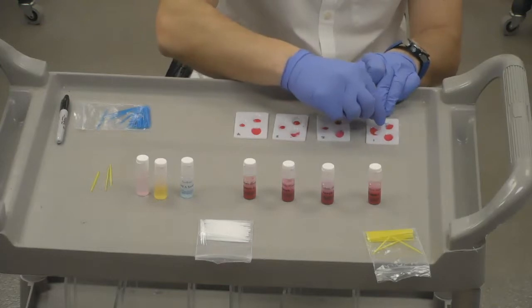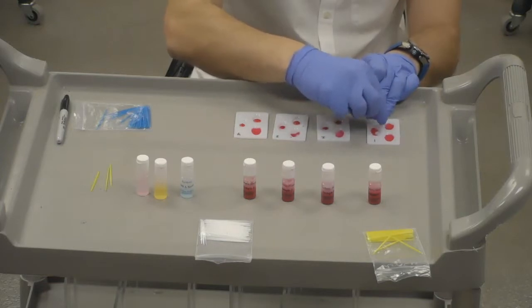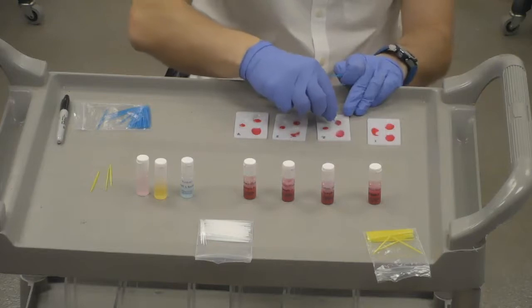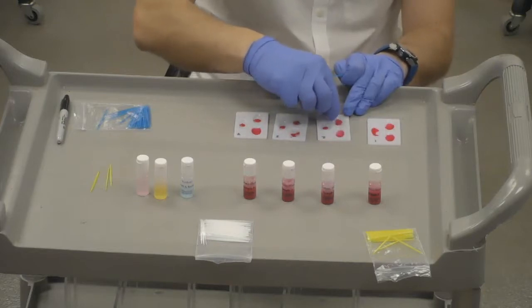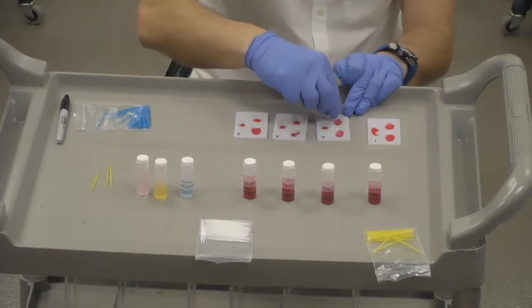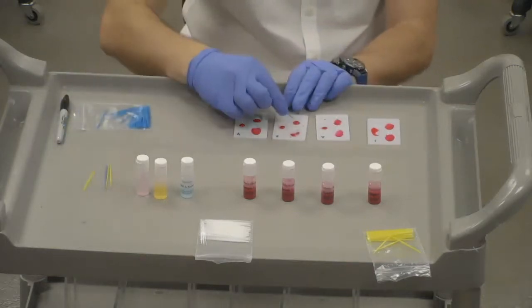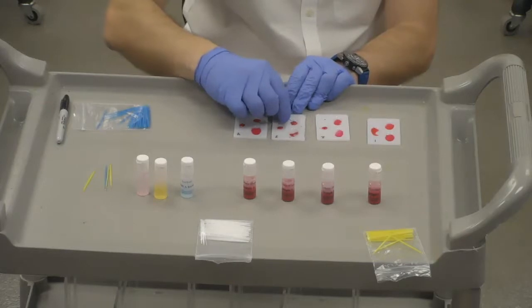So anyway, we're gonna mix it like we did before. And then we're gonna flip it over, we're gonna mix for sample 2. And now we're gonna put that to the side because we use both sides. And then mix.